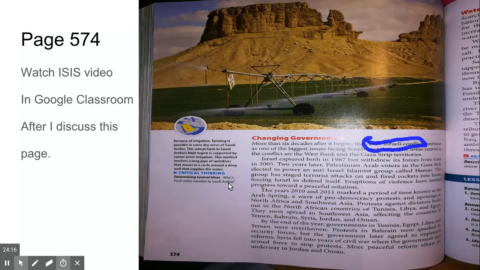Two years later, Palestinian Arab voters in the Gaza Strip elected to power an anti, meaning against, so an anti-Israel Islamic group called Hamas. This group has staged terrorist attacks on and fired rockets into Israel, forcing Israel to defend itself. And eruptions of violence have limited progress towards a peaceful solution.